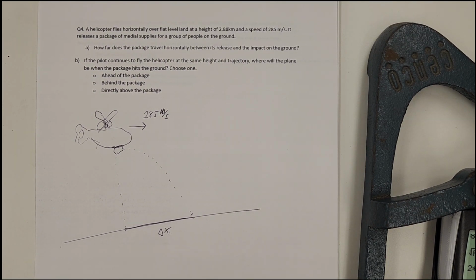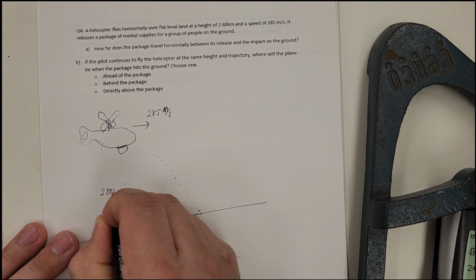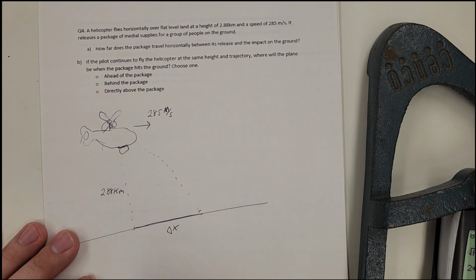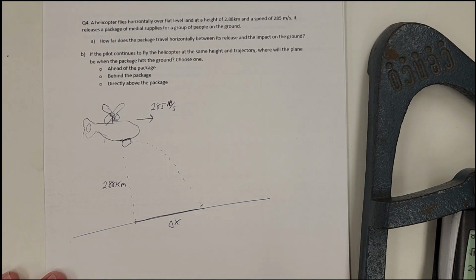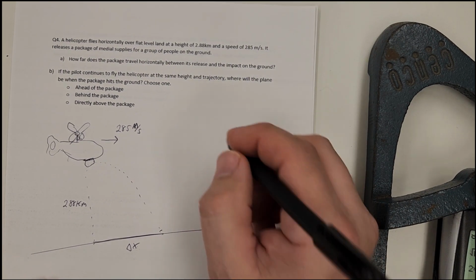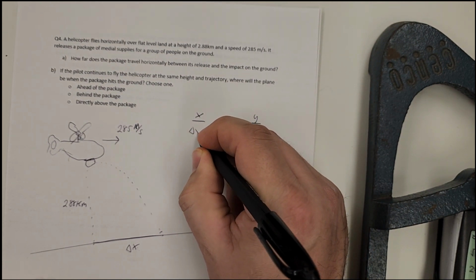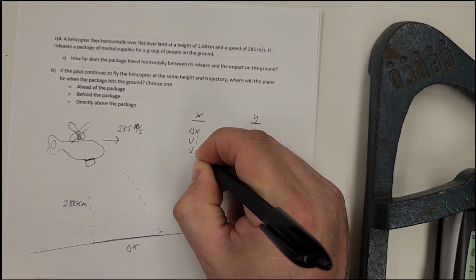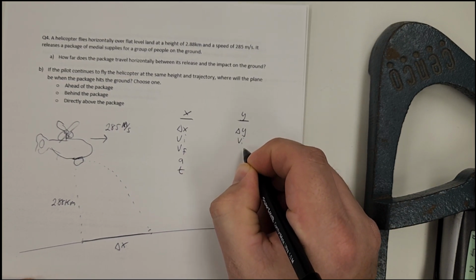So we're looking for a delta x. We know that this is 2.88 kilometers high, and that's all that it gives. So this is two-dimensional, so we're going to want to write out our x's and our y's. I'll have the change in x, the initial and final velocity, acceleration, and time for both.